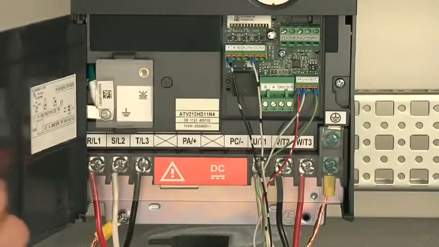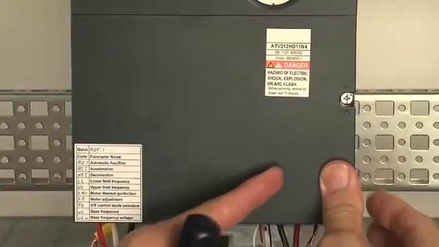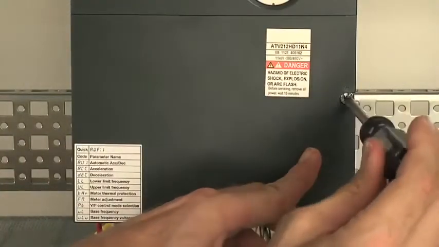Congratulations! You have configured your drive. Close all enclosure doors and perform any necessary checks.